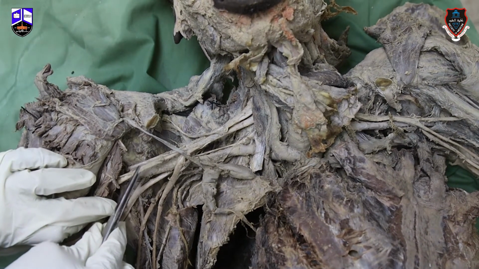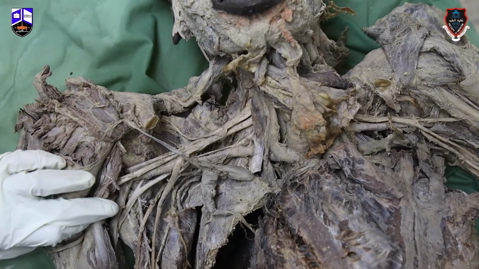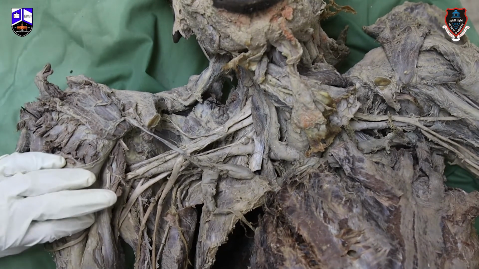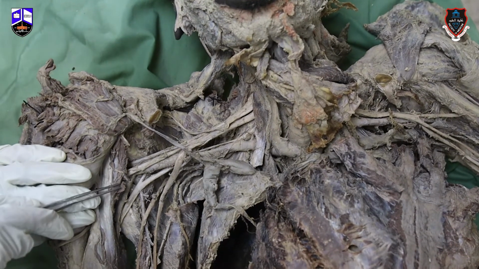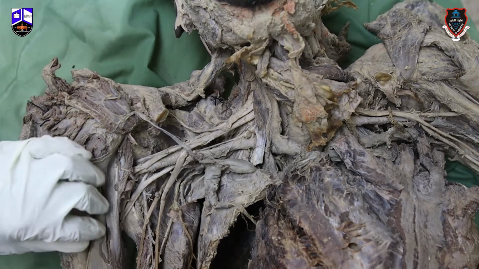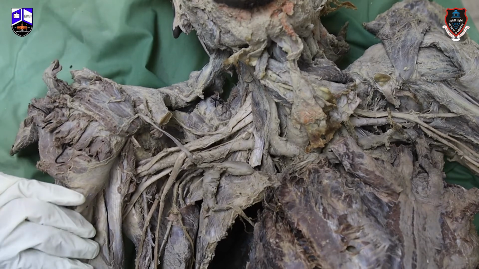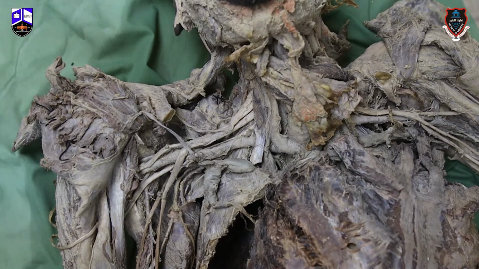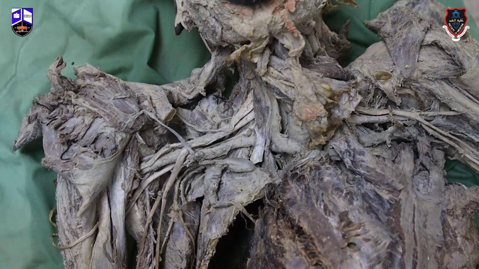It is called the musculocutaneous nerve. The musculocutaneous nerve supplies the coracobrachialis, the biceps, and the brachialis muscle, and continues downward to form the lateral cutaneous nerve of the forearm.